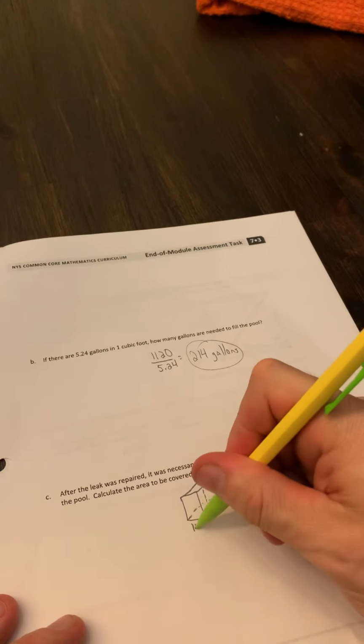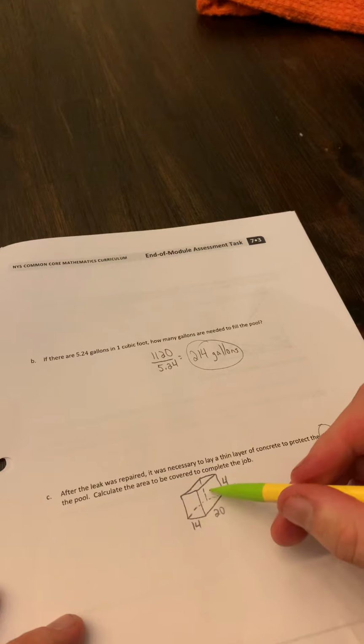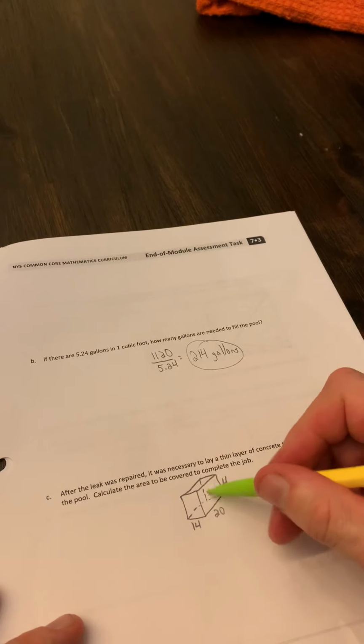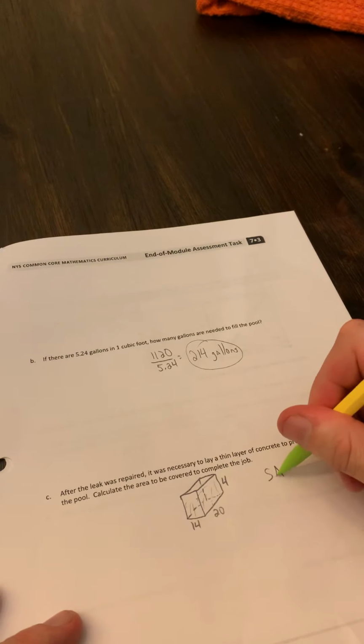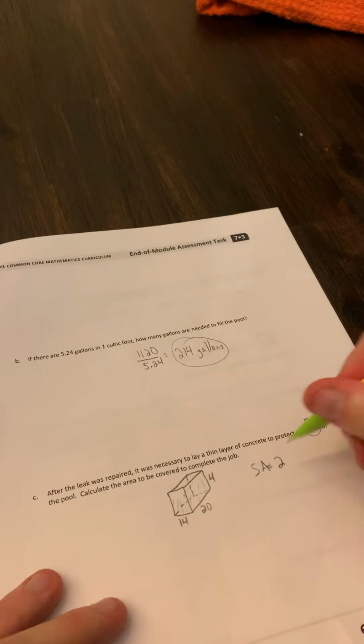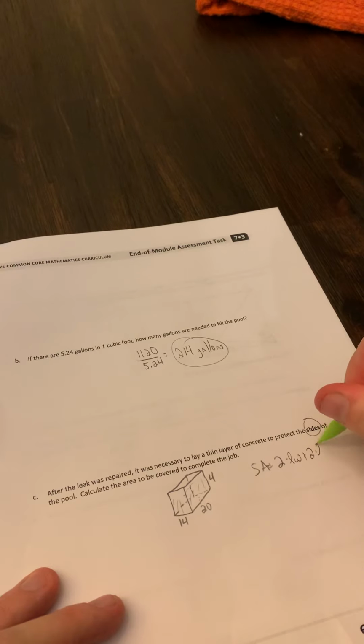So again, we know it's 14, 20, and 4. We're covering the sides, all the sides. We're not touching the top or the bottom. So the formula for surface area, it's too late to be doing this. It's 2 times L times W plus 2 times L times H plus 2 times W times H.